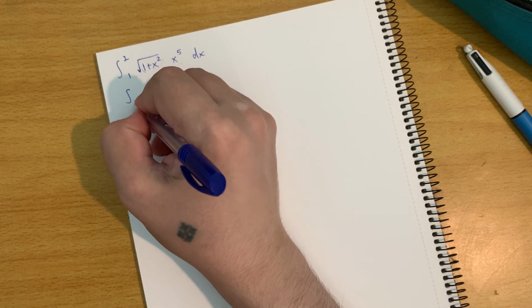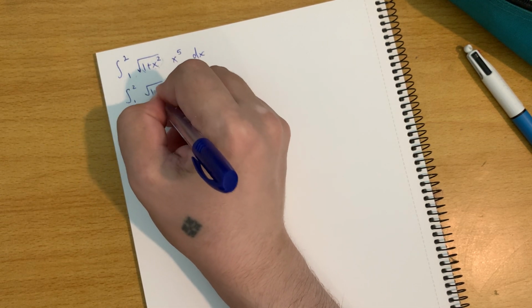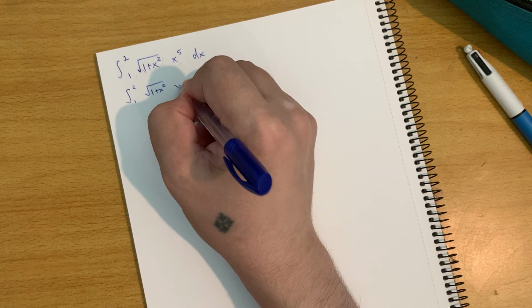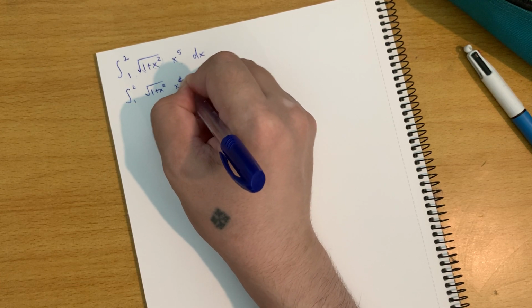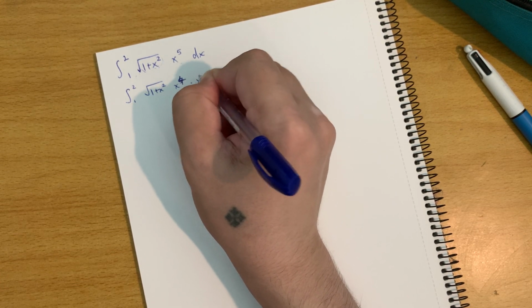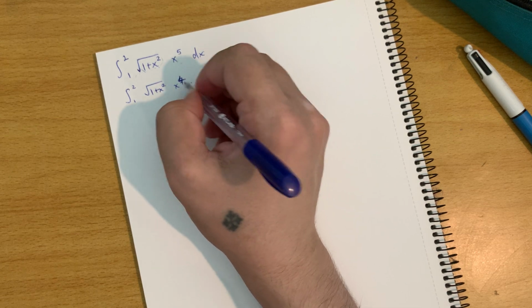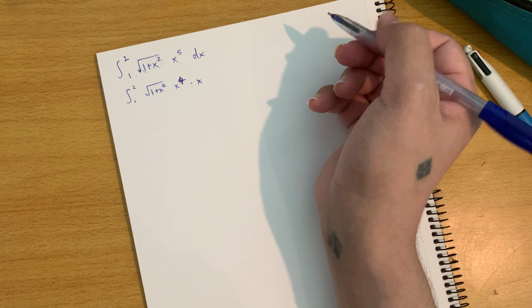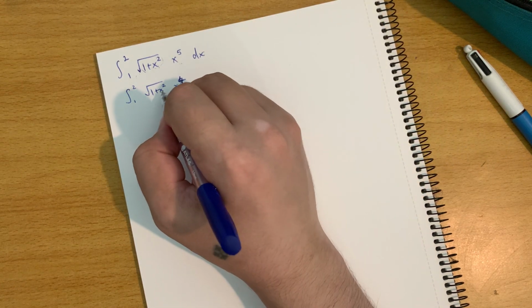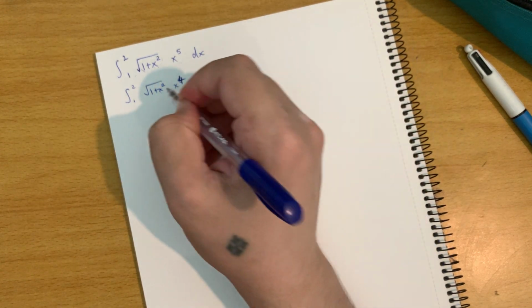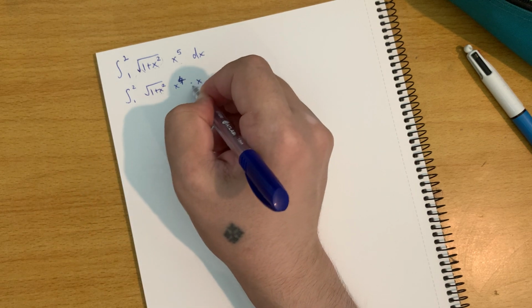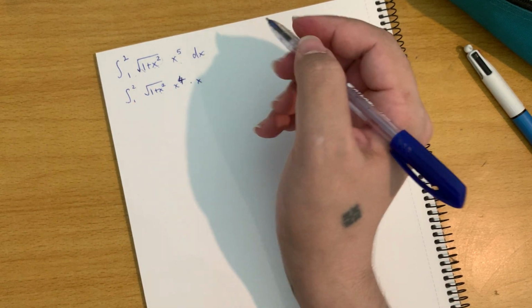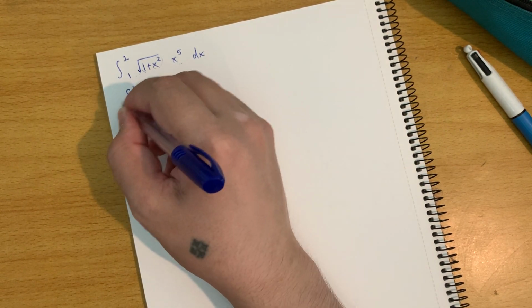So, integral of 1 to 2 square root of 1 plus x squared, x to the 4 times x. So I split this x to the 5 into an x to the 4 and an x. And why did I do that? Because now I have the derivative of the inner function, 2x. Remember, I don't have the 2, but it doesn't matter. I can put a 2 and divide by 2 here.